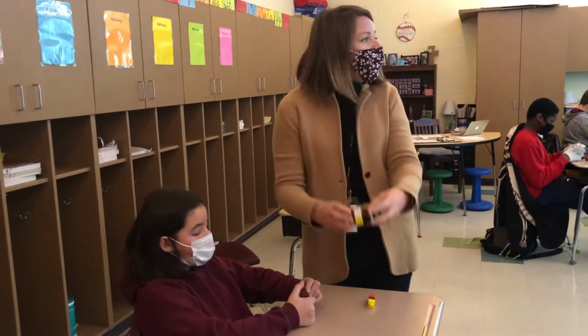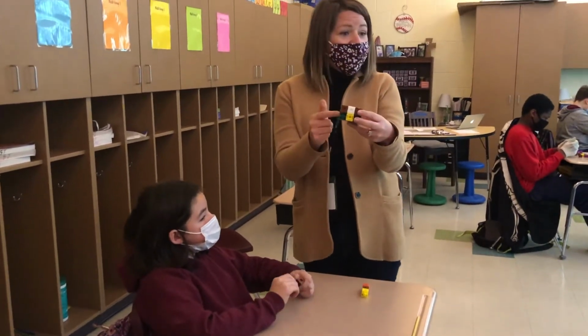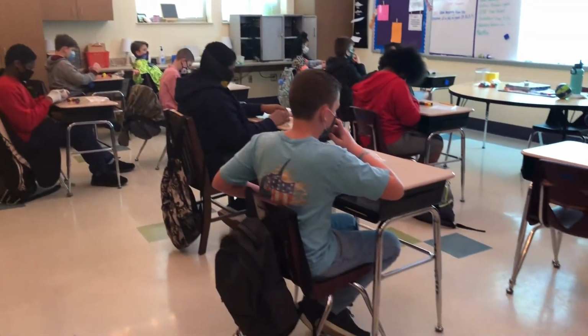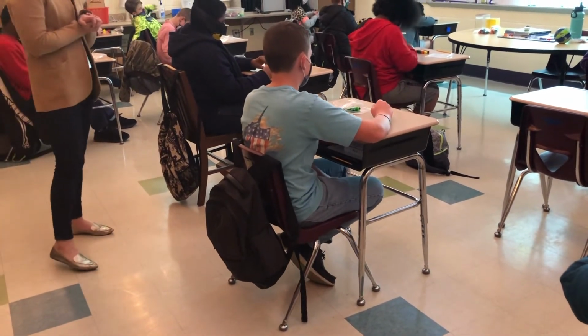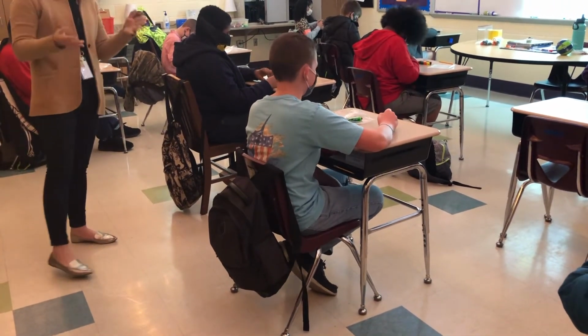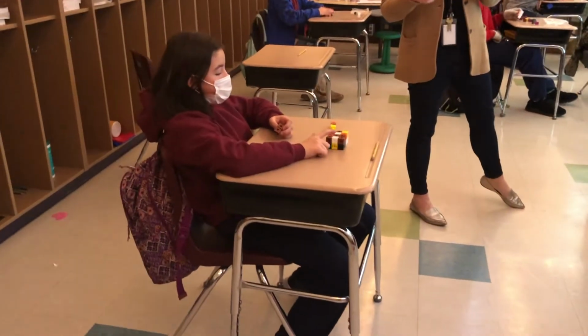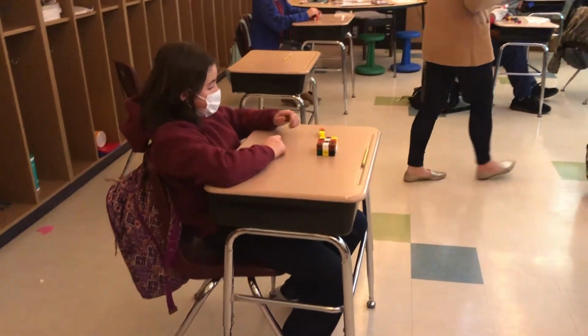24. Very good. Who can give me 2 ways that you know the volume is 24 cubic units? Raise your hand. All right, Brody, what is one way you know that the volume is 24 cubic units? 3 times 4 times 2. Very good. Is there another way you can determine the volume? You can count all the cubes here. Perfect, Kate. Very good job.